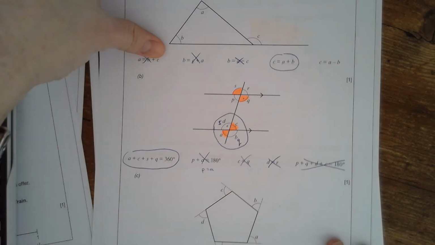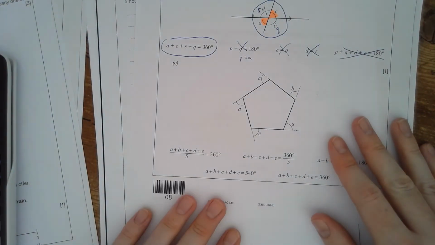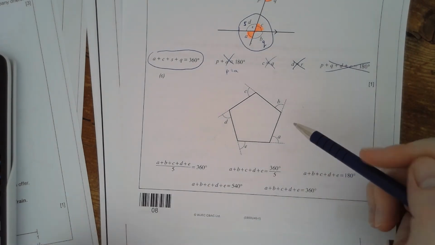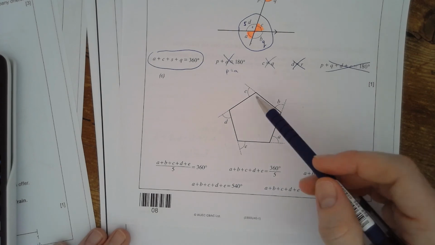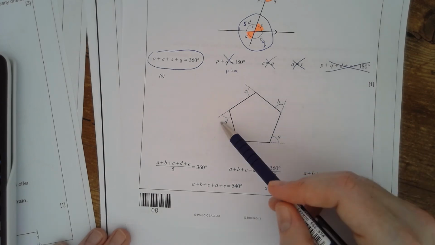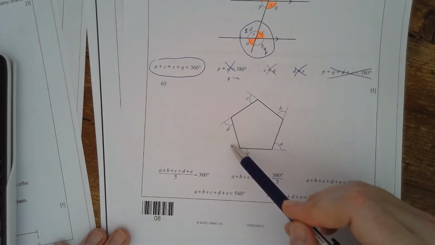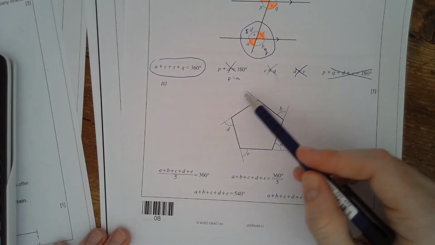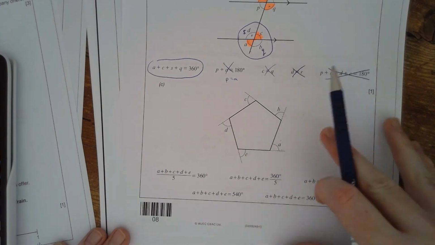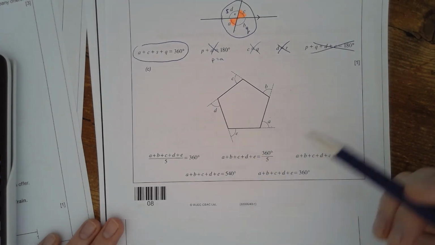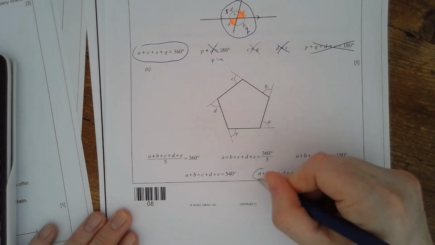Okay, similar question down here. Now, again, you're expected to know some of these definitions. That's how some of these questions are very, very nice and easy and straightforward if you've learned them. We've got a pentagon here, and what they're looking at is what we call exterior angles. Now, they give me every single exterior angle, and there's a definition you should know that all exterior angles add up to 360. So literally the only option I'm looking for here is a plus b plus c plus d plus e equals 360, which is this one here.